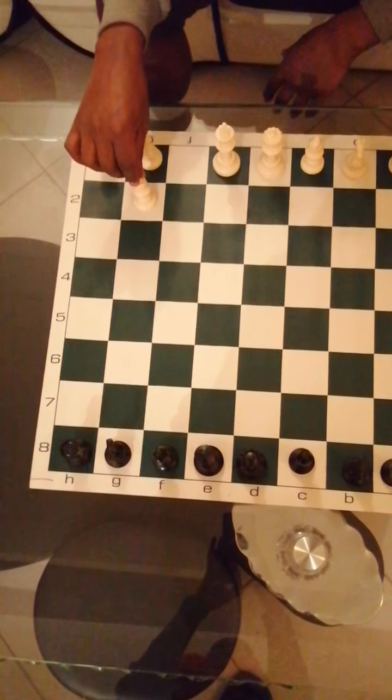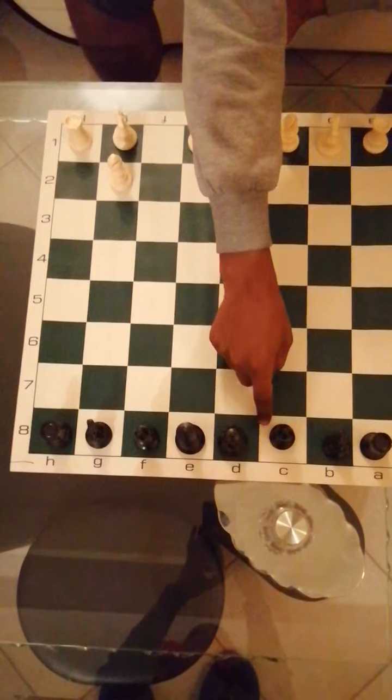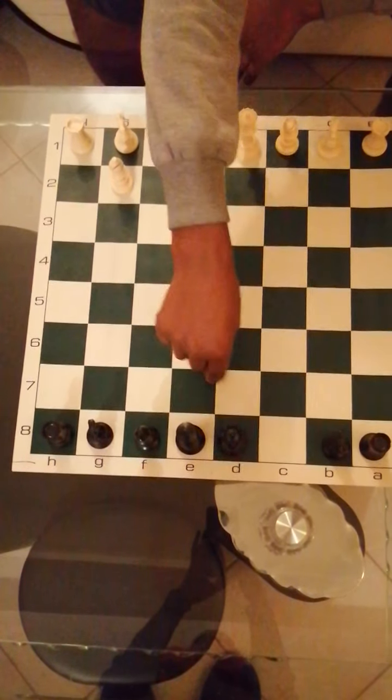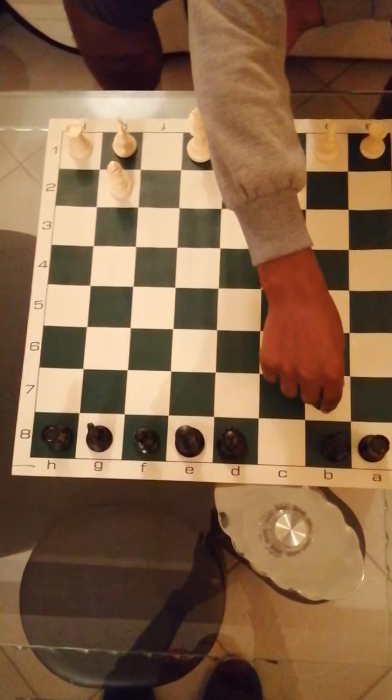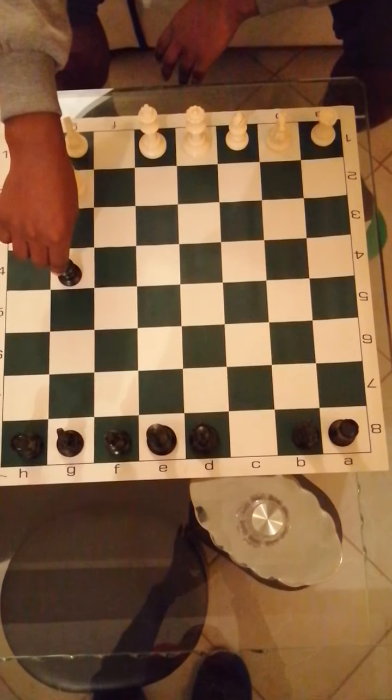So this is the white bishop. Same as on this other side, the bishop on the white spot moves along the white squares diagonally.